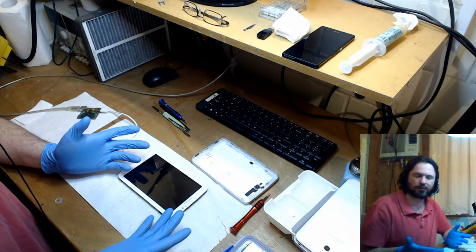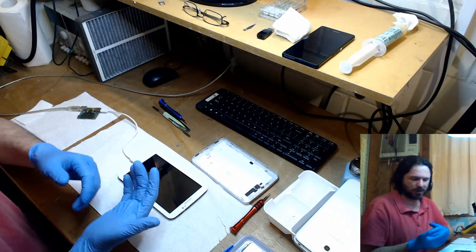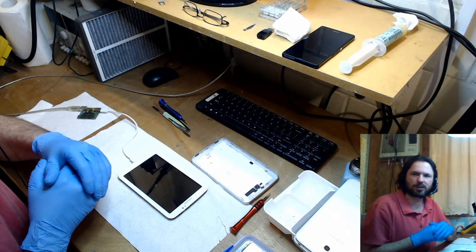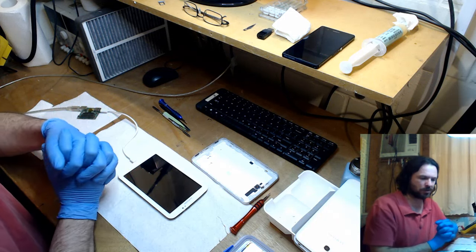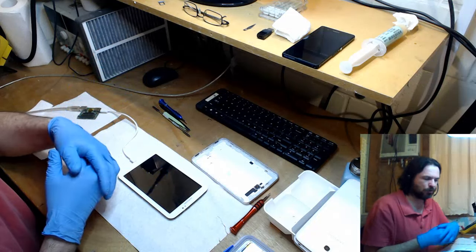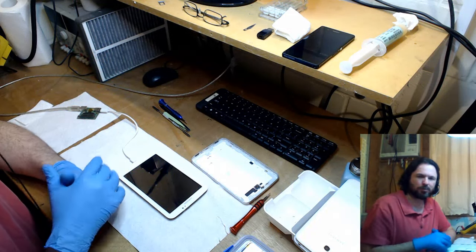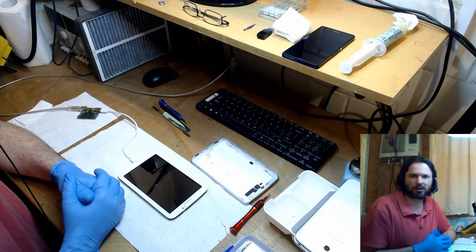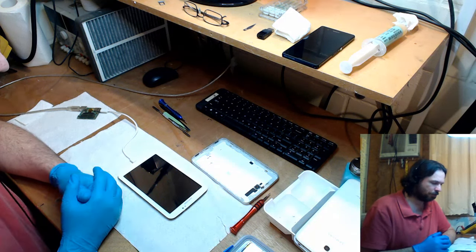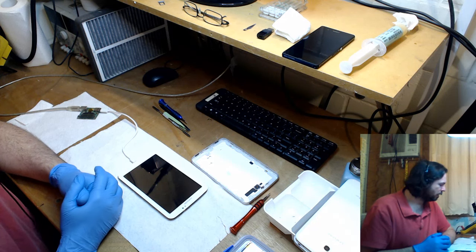I get random things dropped off by customers. This person brought in their laptop to be fixed up, and they said, "Oh, well, do you also do these?" And I said, "Look, I'll have a look at it for you." Seeing that the charge port was busted, I figured, well, that's going to be in my area for soldering repairs.